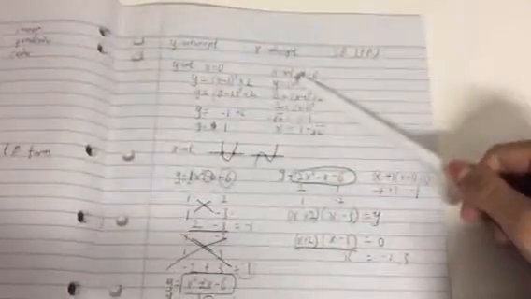So this is how to do x-intercepts and y-intercepts and the turning point, only up to quadratics.